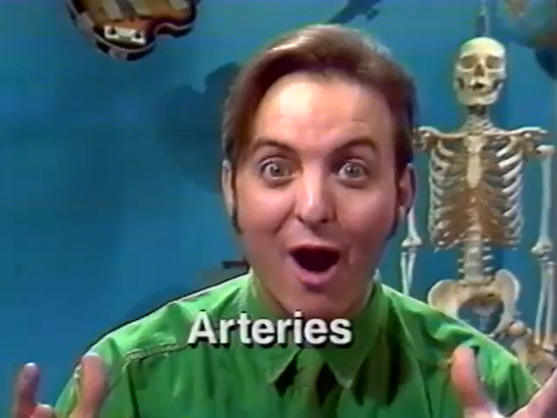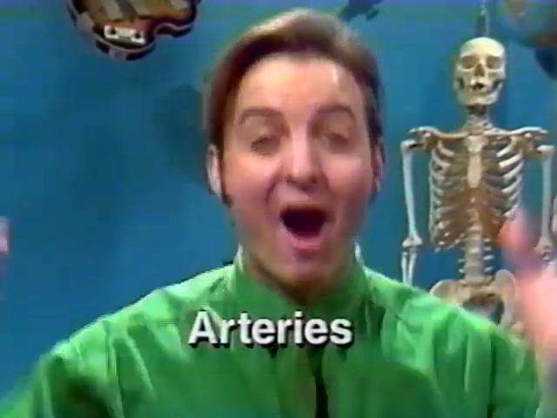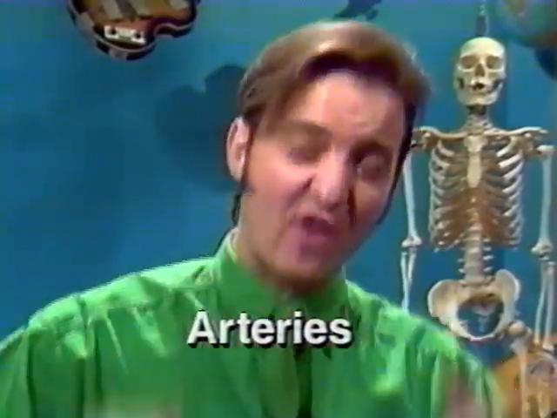Now, how does the blood get from this heart to all of the tissues? Through the arteries. That's right, arteries are the vessels that carry the blood from the heart to the tissues. Like a tree, the arteries branch out to all the tissues of the body. Now, the trunk of this arterial tree comes out of the left ventricle, and it is called the aorta.